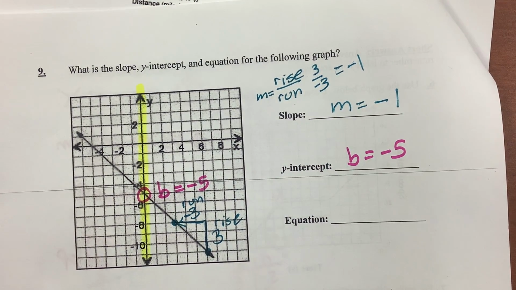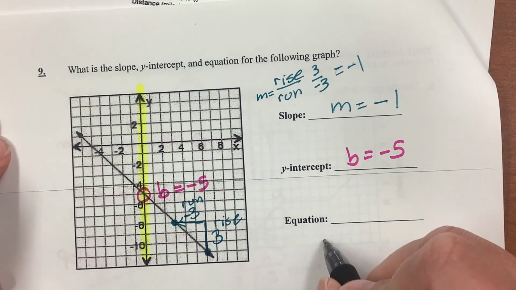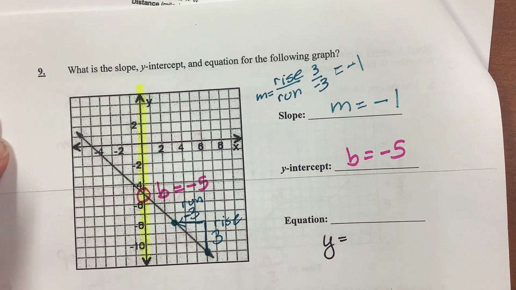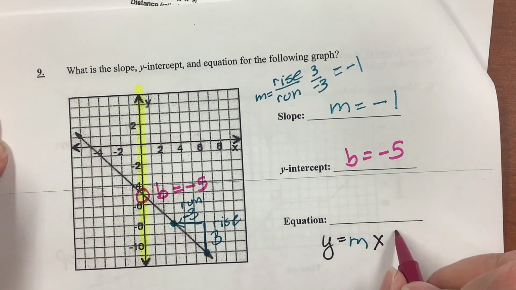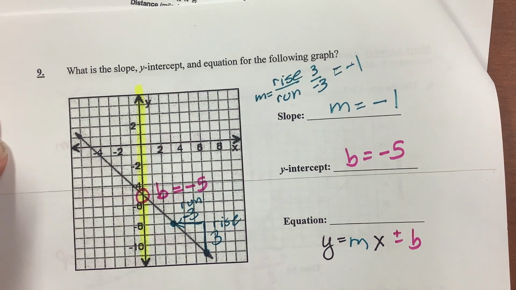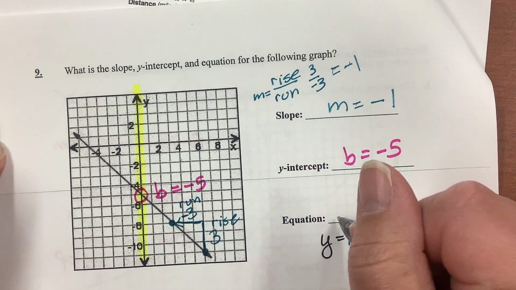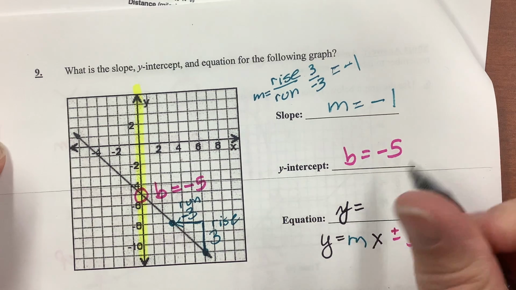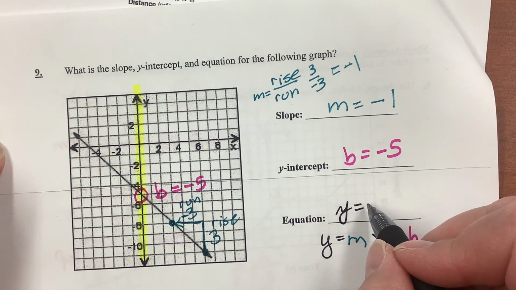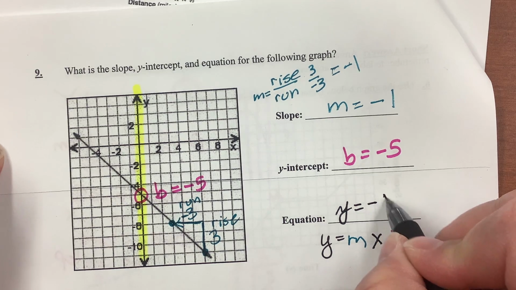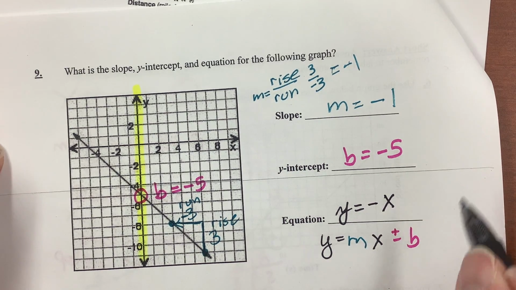Equation. Y equals mx plus or minus b. So I have y equals, now that's -1, and I could put that there, -1, or I could just write -x, which is a better way to do it.